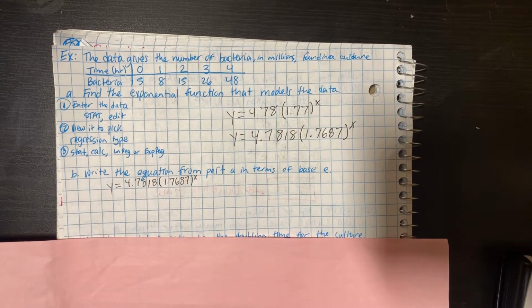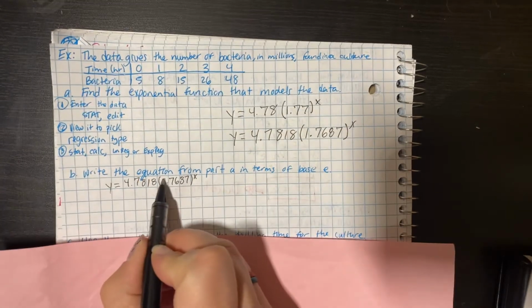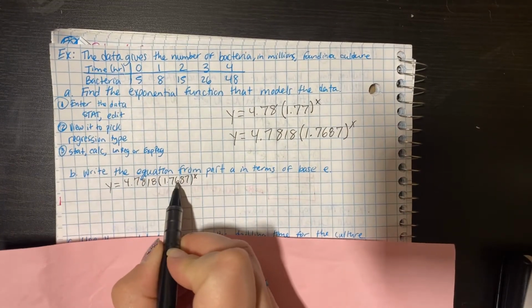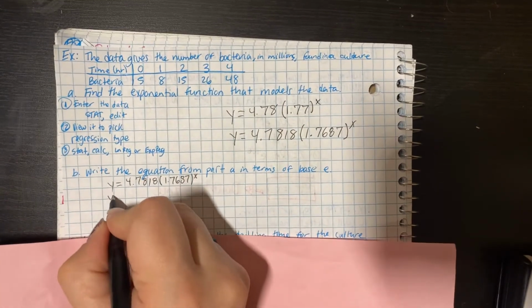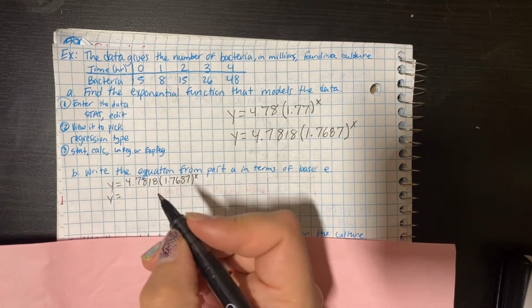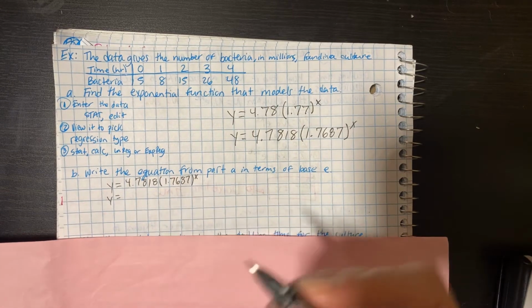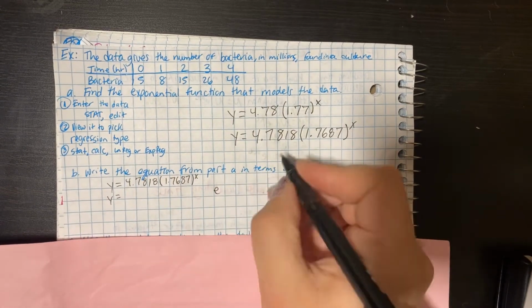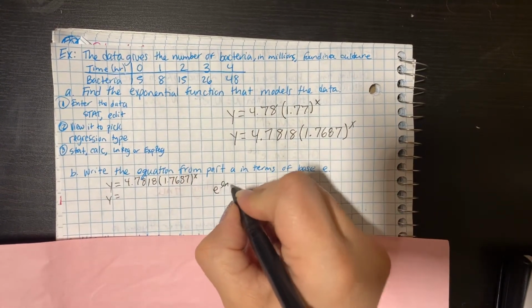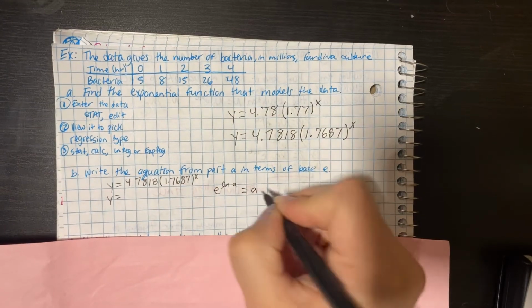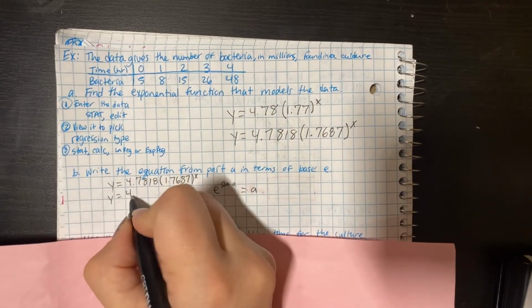We want to turn this inside part into E. So what we're going to do is we're going to use E to the ln. We're going to use the fact that we know that E to the ln of A equals A, and substitute that in.